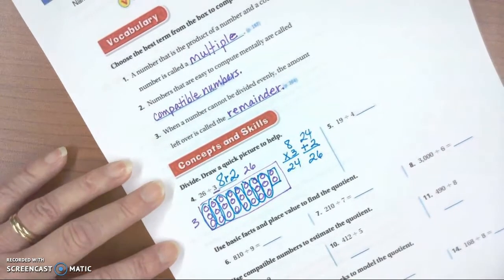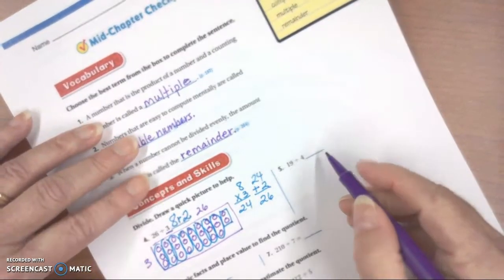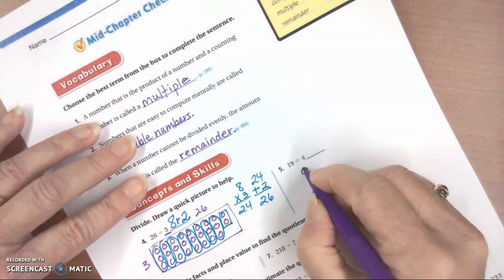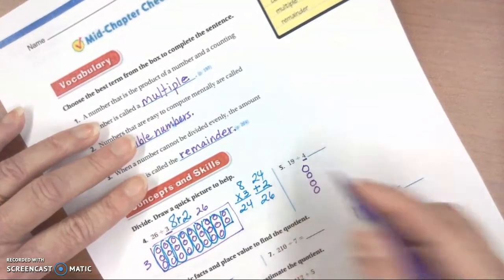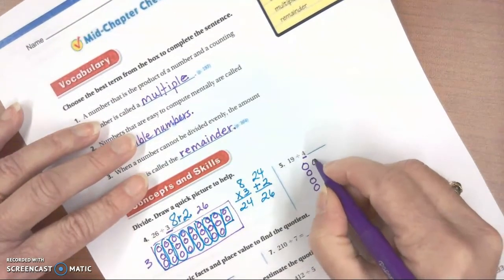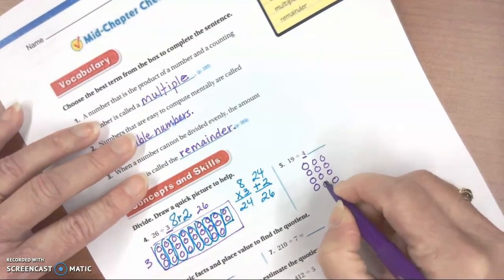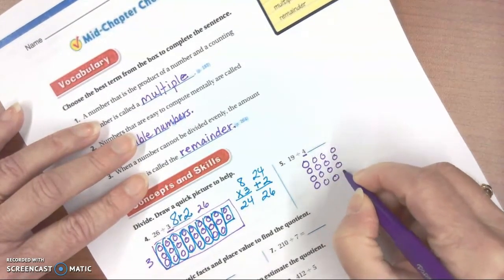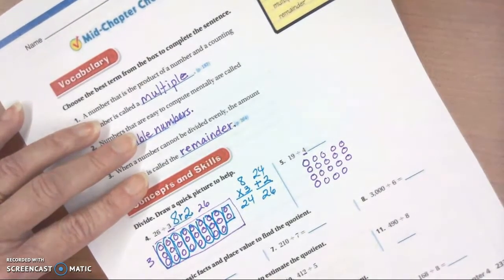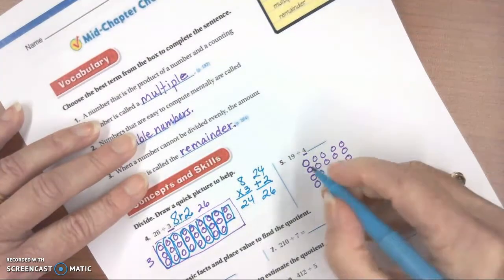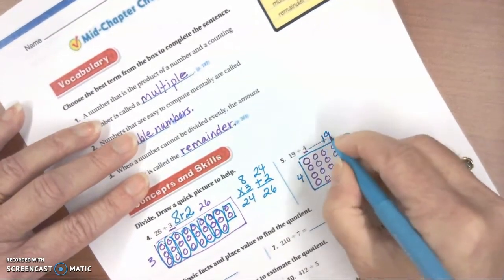So that's my answer. The next problem, I have 19 divided by 4, so I'm going to draw a quick picture. I'm going to use 4 rows because my divisor is 4, my dividend is 19. So this is the 4, and my whole group is 19, so I'm dividing.